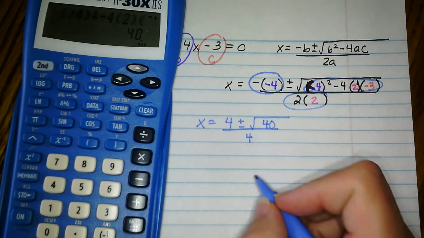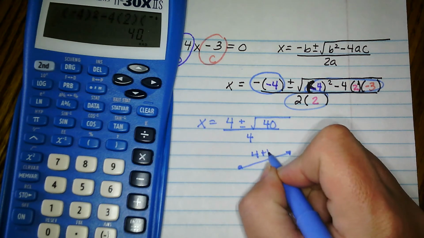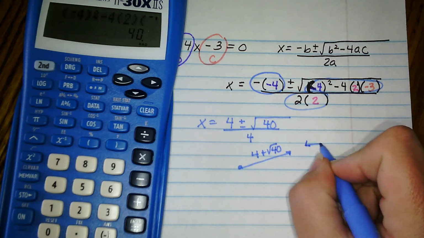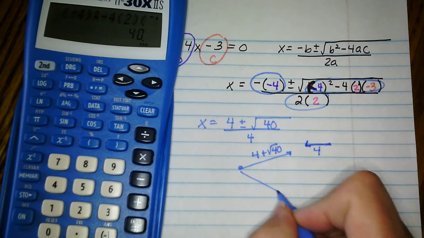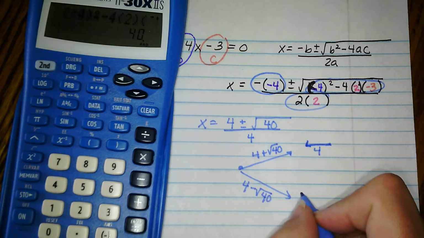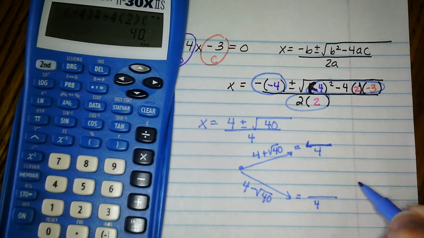So from here, all we have to do is 4 plus square root of 40. And then whatever answer that is, make sure that we divide by 4. This is 4 minus the square root of 40. And whatever answer you get, make sure you divide it by 4.